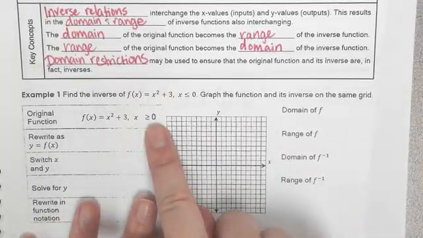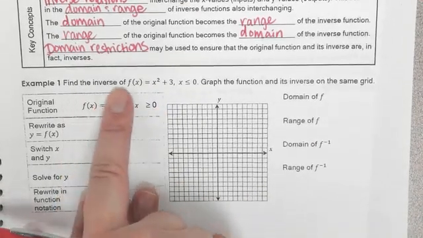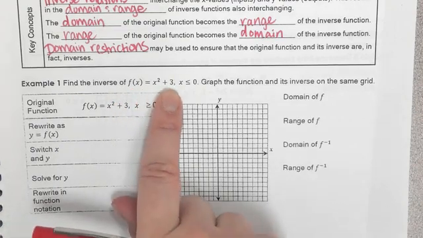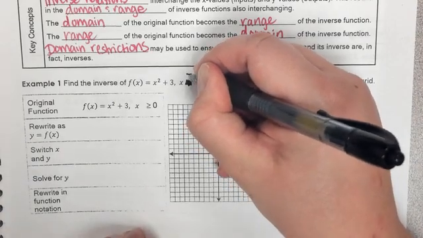Is this big enough? Can we all see this all right? Okay. Example 1 says, find the inverse of f of x equals x squared plus 3, and this is a typo. This should say x is greater than or equal to 0.